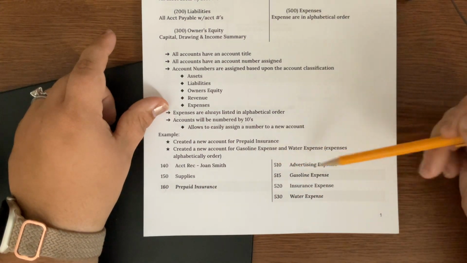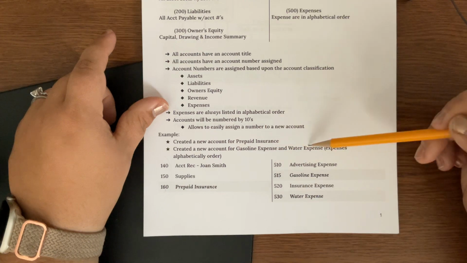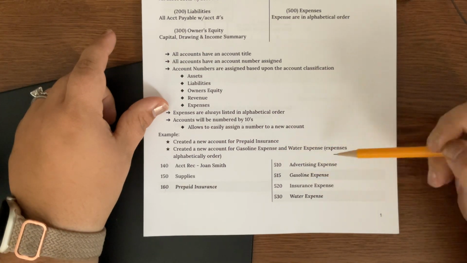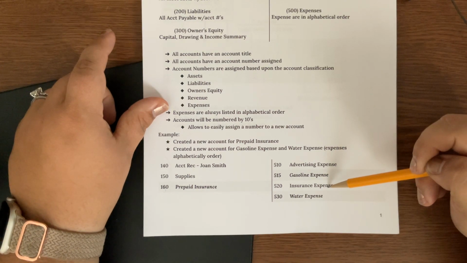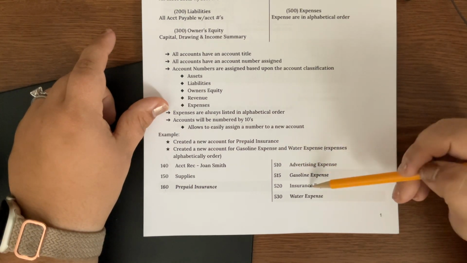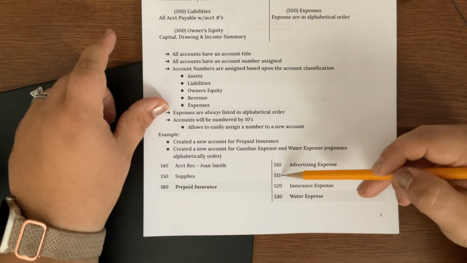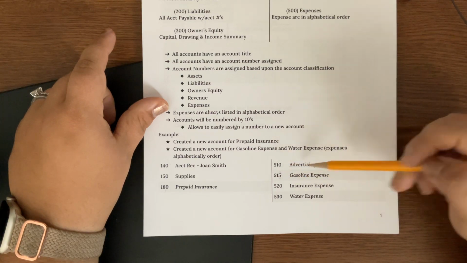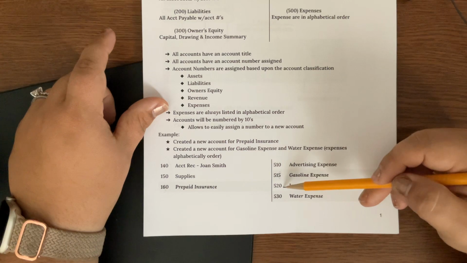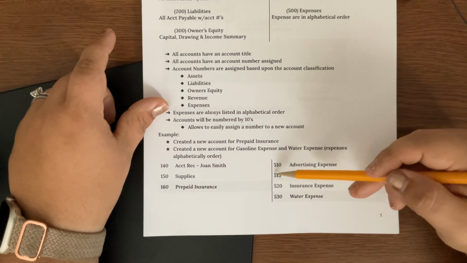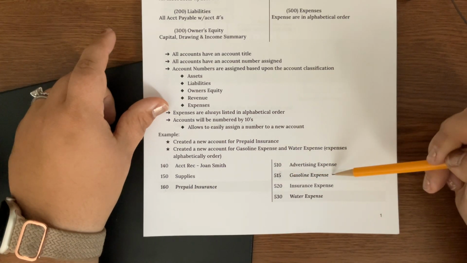Then for our expenses, if we need to add gasoline expense and water expense, gasoline would have fit between advertising and insurance alphabetically, right? Your ABCs. We're going back to elementary school here. If we need to add one between, because expenses again need to be in alphabetical order, we go by fives. So we had advertising expense at 510 and insurance expense at 520. In between those, 515 would be gasoline expense.